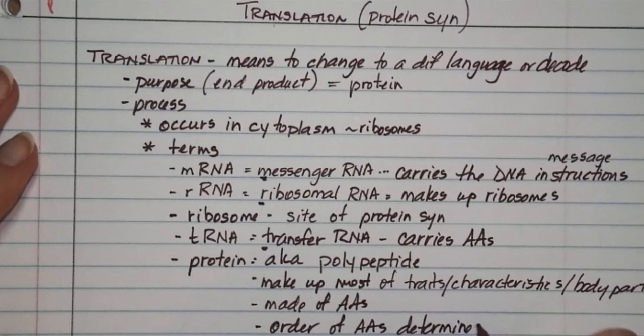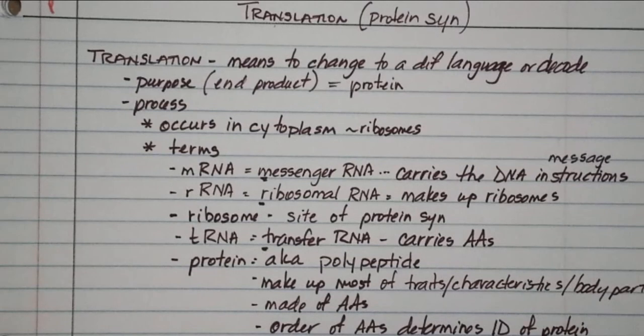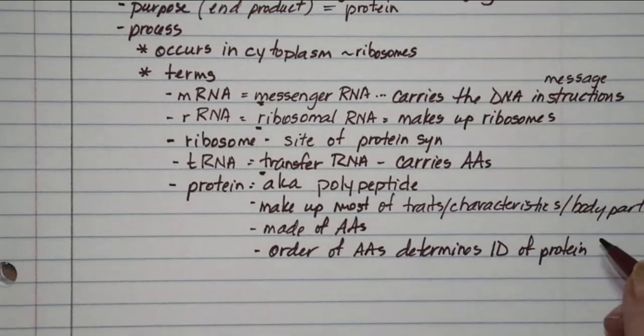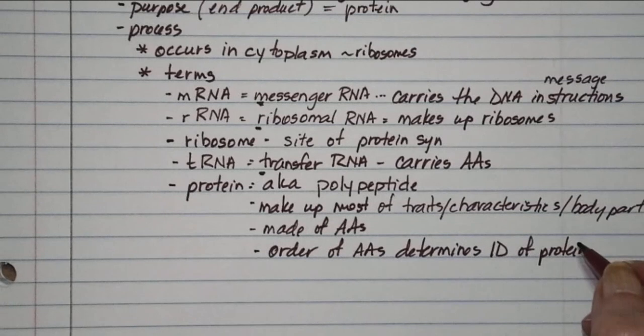If you mess up the order of the amino acids, and I don't mean on purpose, like, oops, it's a mistake, typically that's going to mess up the protein. Maybe it'll just be such a minor mess-up that it still works okay. Maybe it's a mess-up that's really going to make it so the protein won't work like it's supposed to anymore. It just depends on what it is.